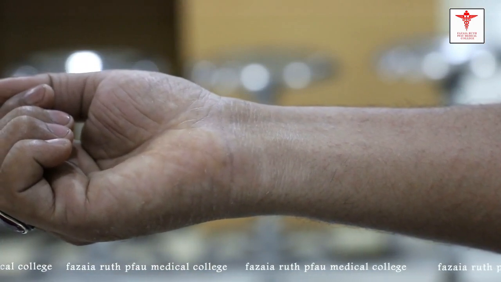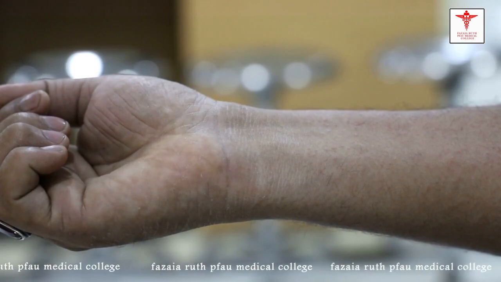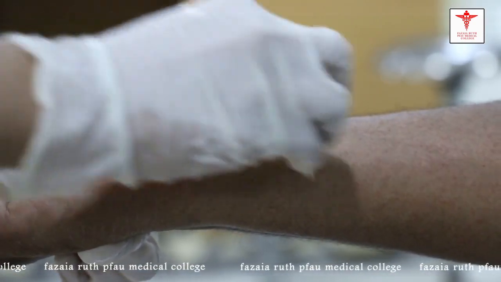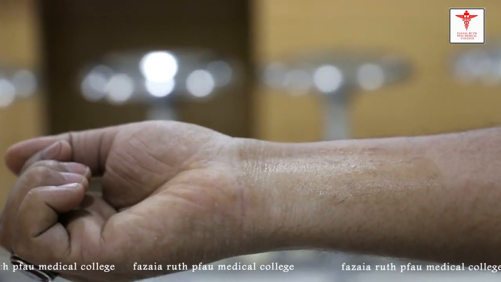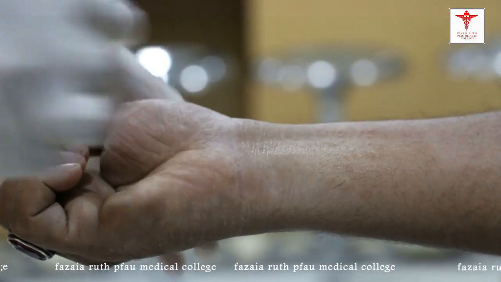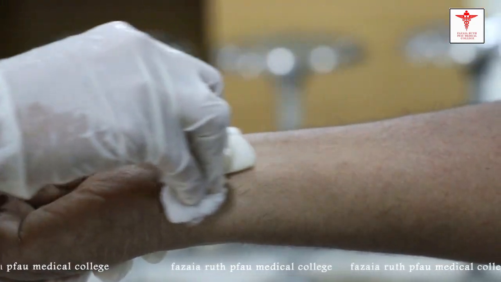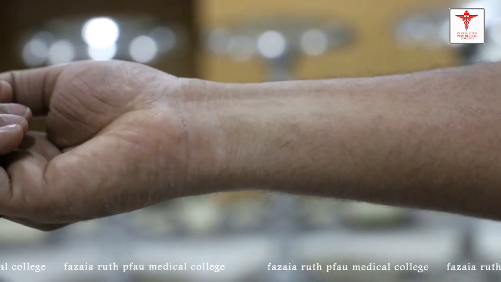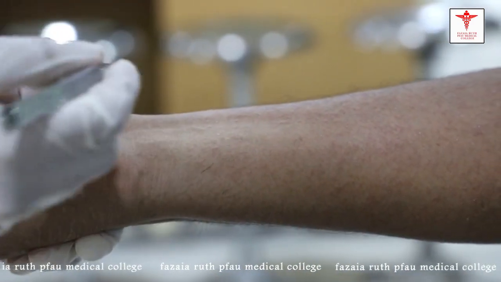First, take the alcohol swab and clean the ventral surface of the forearm. Now dry it with a cotton. Now take the forceps and apply a gentle scratch.